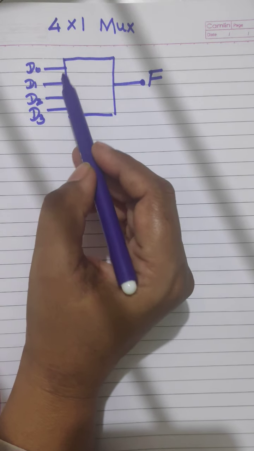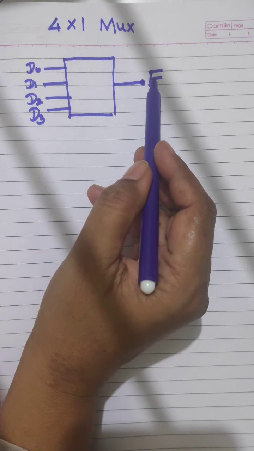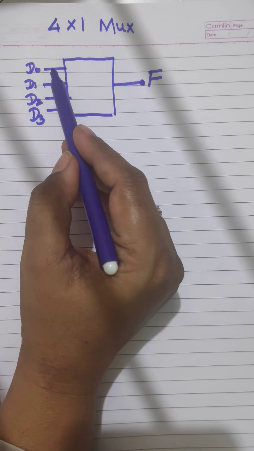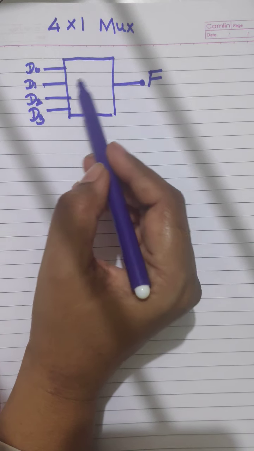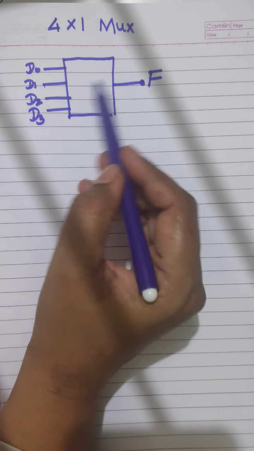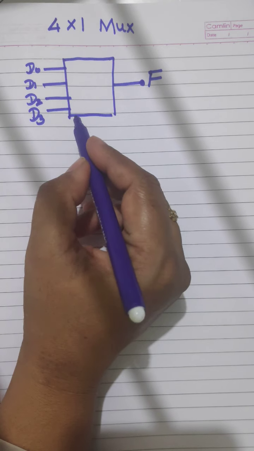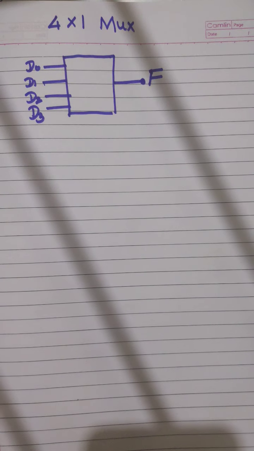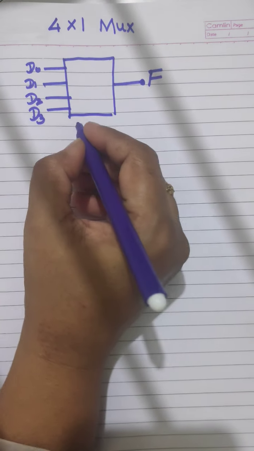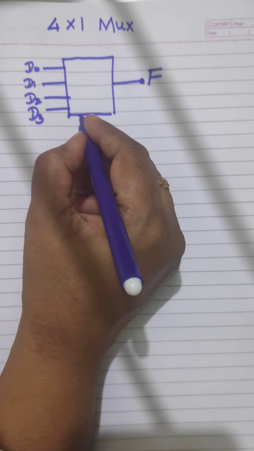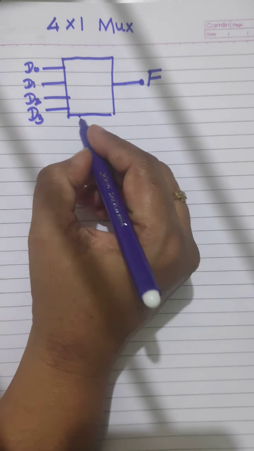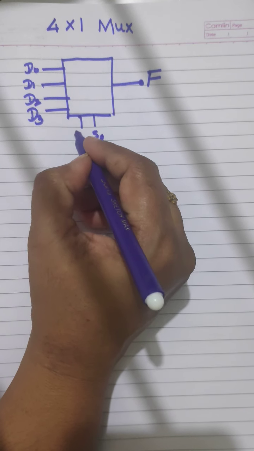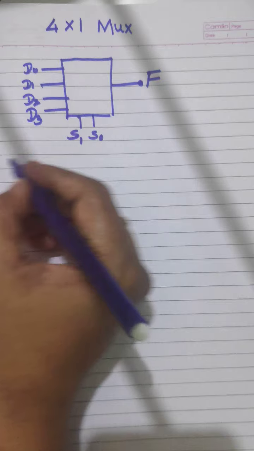And what is the functionality of multiplexer? It has to select one of the inputs. So it has to select either D0 to appear at the output, or D1 should be allowed to go out, or D2 should be allowed to go out. So which of the inputs is selected to appear at the output? That is dependent on the number of select lines. So if 4 inputs are there, we know that we are going to have 2 select lines. Let us denote them as S0 and S1.